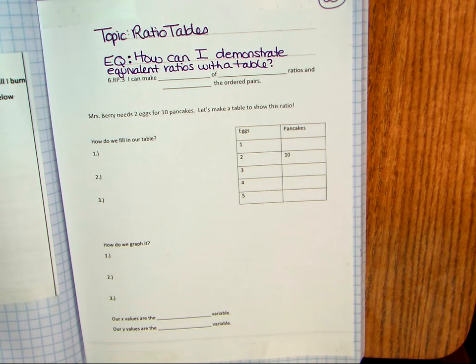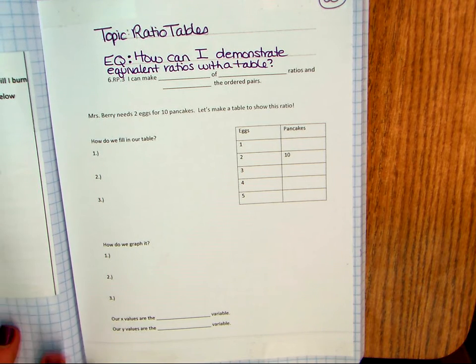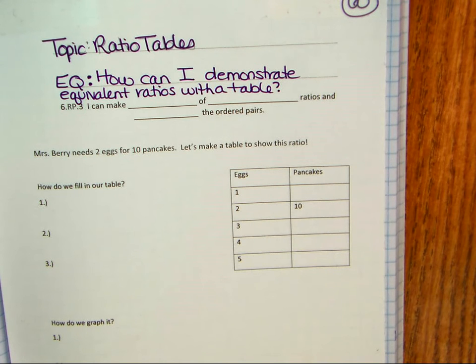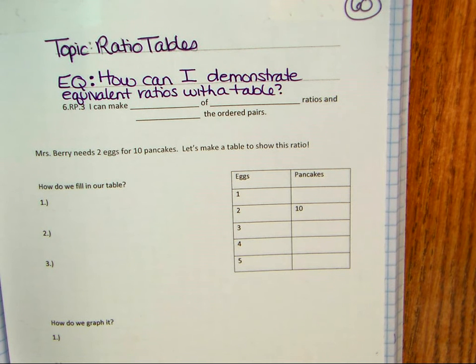So we already know that equivalent refers to the same, and we also know that equivalent ratios are ratios that have the same value. They just look slightly different. We've already worked on those things. So now it's just a different way to demonstrate that information and show how we can use the model that is a table to write these ratios.